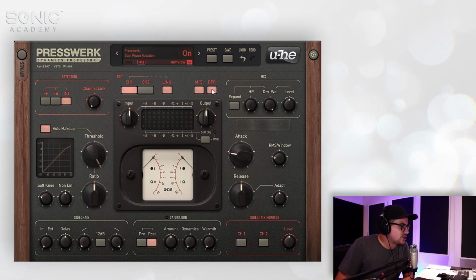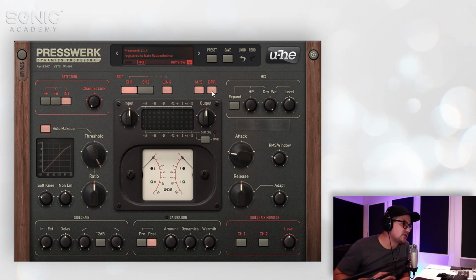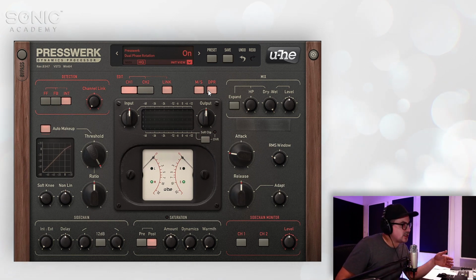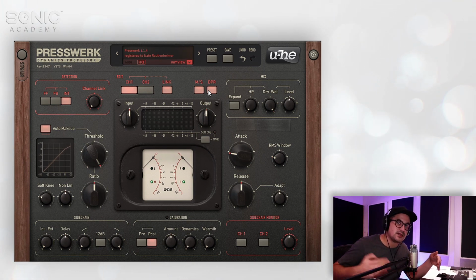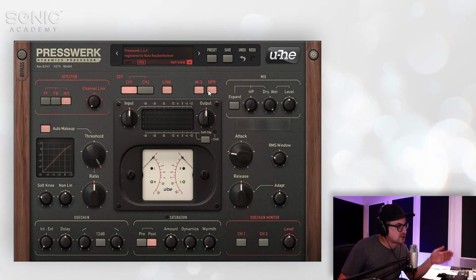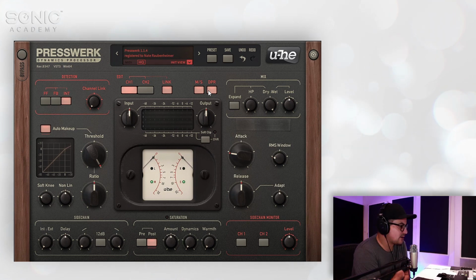I will say the one thing that you do need to remember with this, though, is that because of the phase being adjusted slightly, you don't want to be using this mode when in parallel, as the original dry signal would have the phase intact, and the rotated phase, when this is turned on, can cause issues.